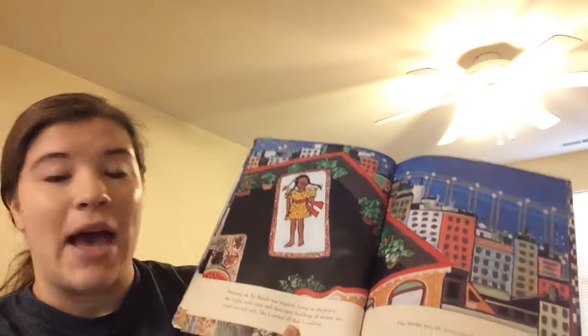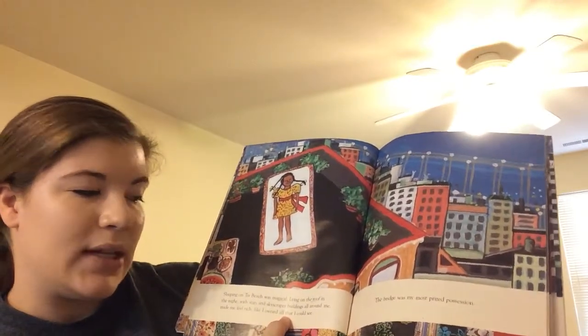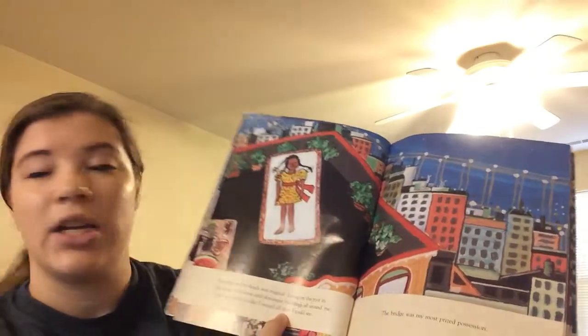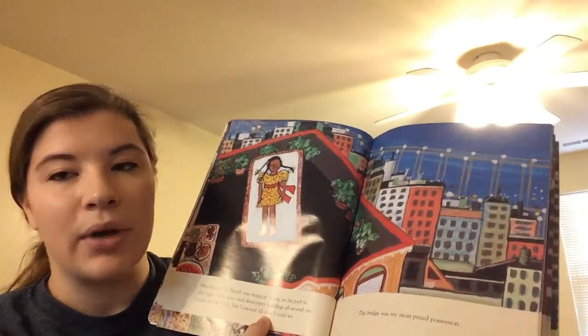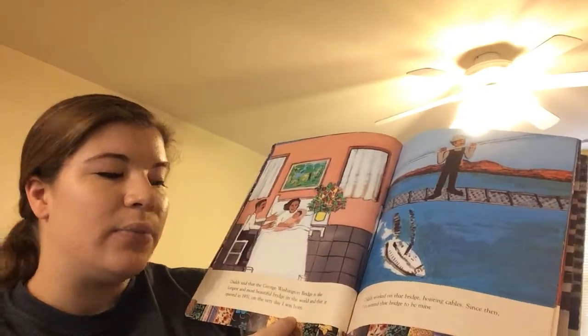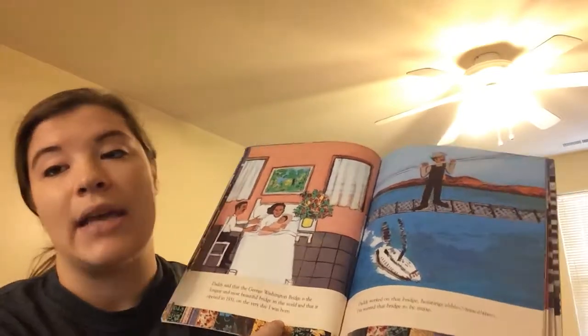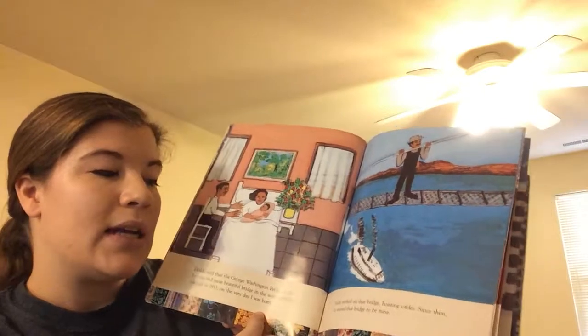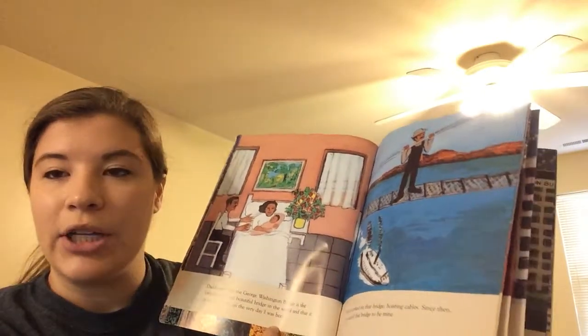Sleeping on Tar Beach was magical. Lying on the roof in the night, with stars and skyscraper buildings all around me, made me feel rich, like I owned all that I could see. The bridge was my most prized possession. Daddy said that the George Washington Bridge is the longest and most beautiful bridge in the world, and that it opened in 1931 on the very day I was born. Daddy worked on that bridge, hoisting cables. Since then, I've wanted that bridge to be mine.